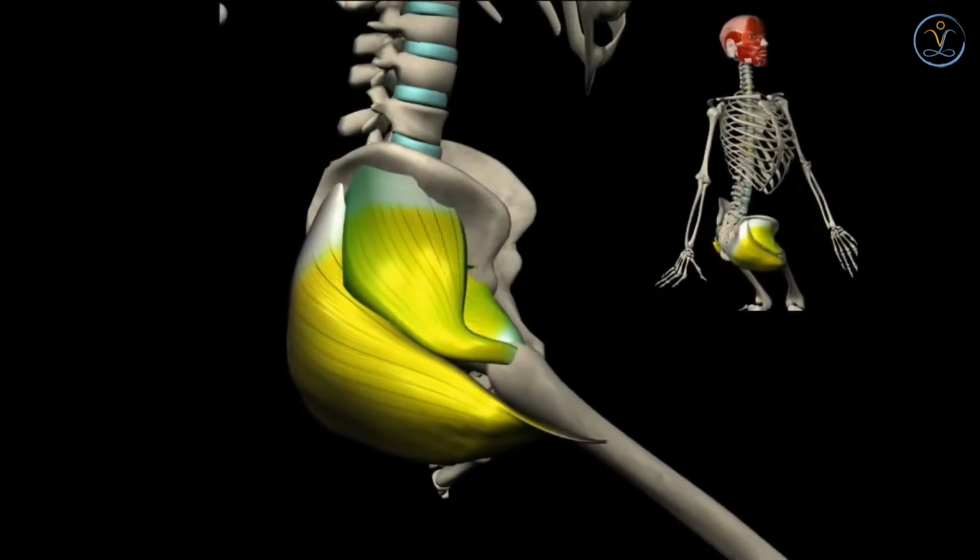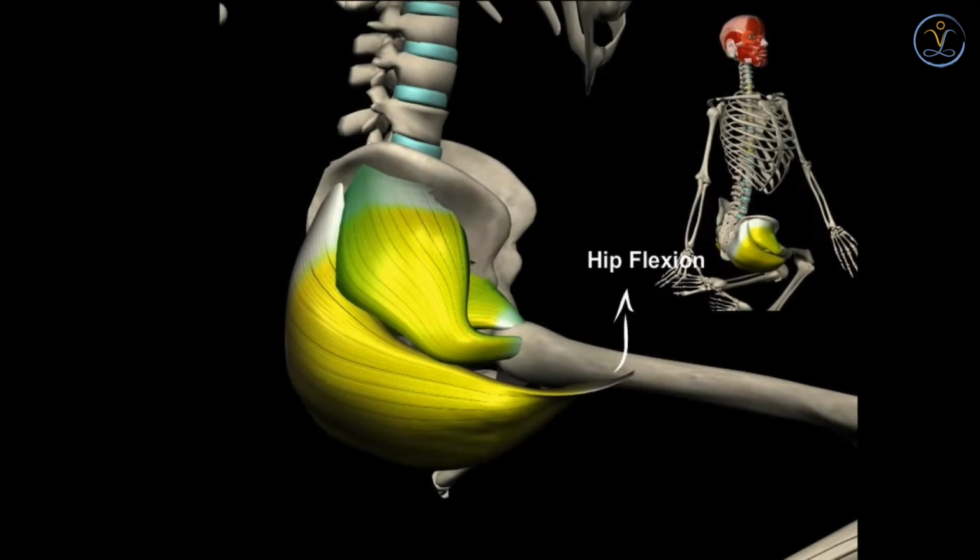The gluteus medius is stretched during flexion and lateral rotation in the hip joint.